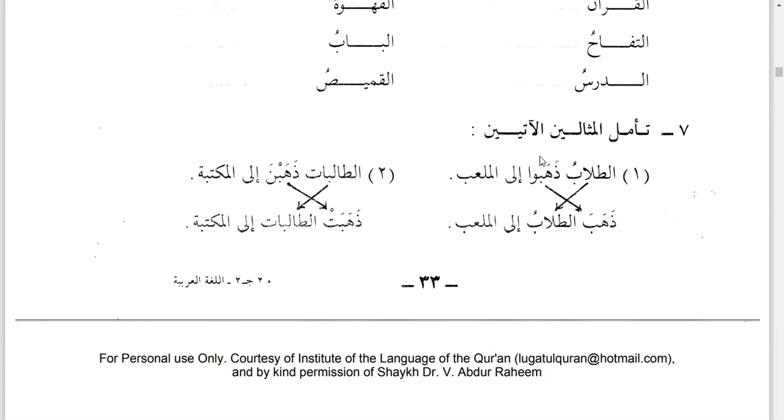Okay. So here, at-tullabu dhahabu ila al-mal'abi. The students went to the playground. So at-tullabu dhahabu. Okay, why not dhahaba? Why dhahabu? That's my question to you. It is a nominal sentence. Okay, so if it's a nominal sentence, then what?